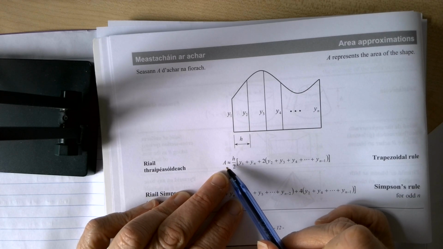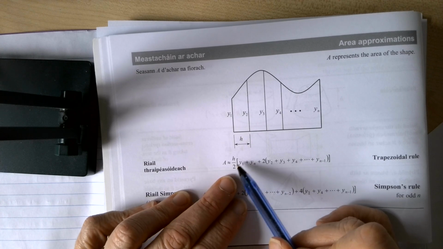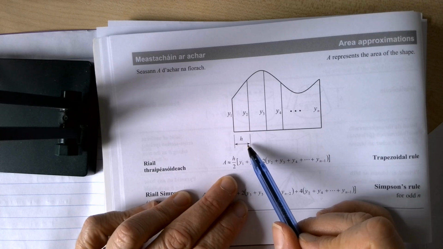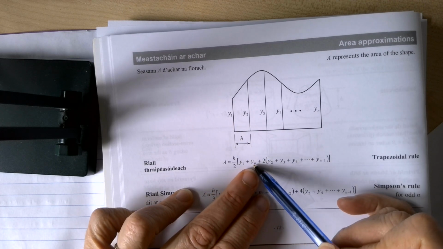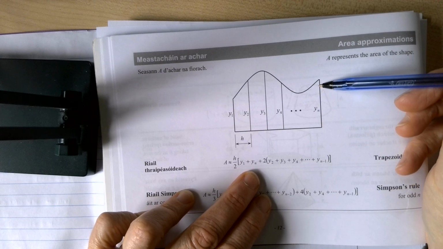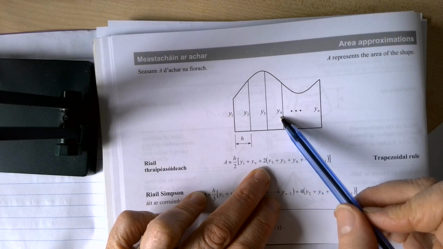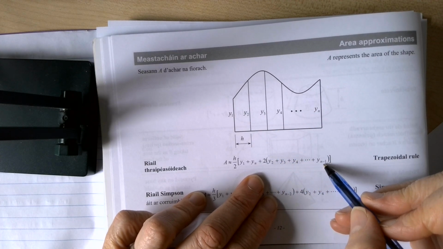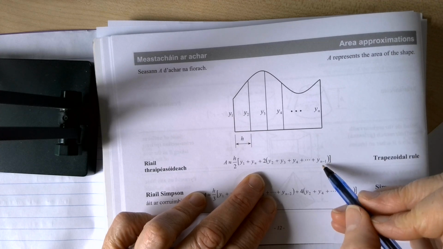A is the area. The wobbly equals means it's an approximation. It's not an exact answer. Don't worry about that. H over 2. You can see H is the width of the strip. Y1 is the first length. Yn is the last length. Plus twice all the others: Y2, Y3, Y4, all the way through. This bit here is what wrecks people's heads. That means the second last height. So it doesn't mean we take one away from yn. It means it's the second last height.